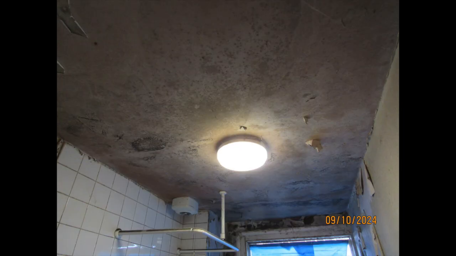So I'm going to start off with this property here. We were asked by a tenant to come and have a look at this to see what the issues were. We got horrendous condensation in this first floor bathroom. And when I say horrendous, look at these photos. It was absolutely unbelievable. The walls, the ceiling were absolutely black with mildew, black spot mold growth.